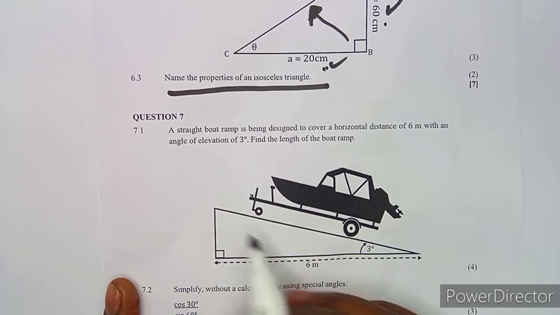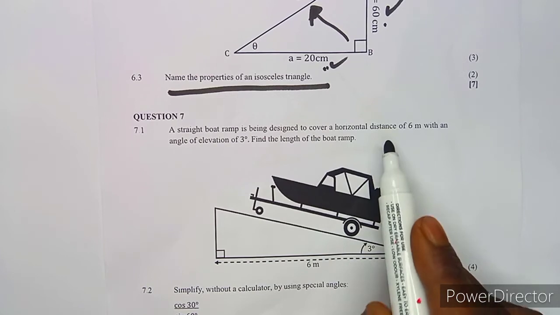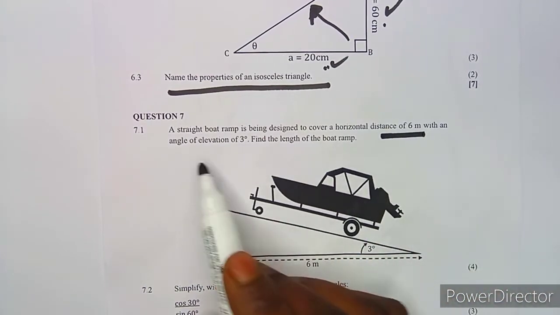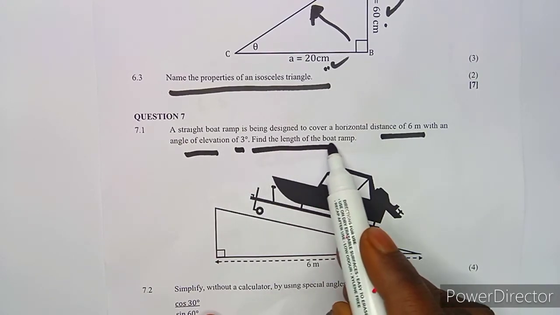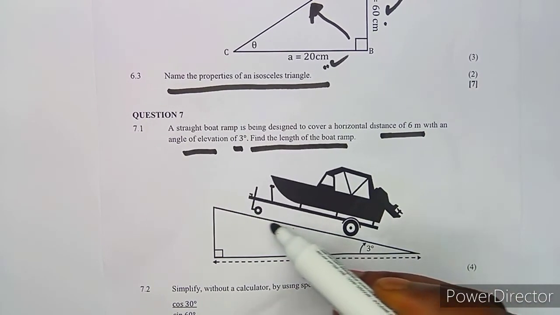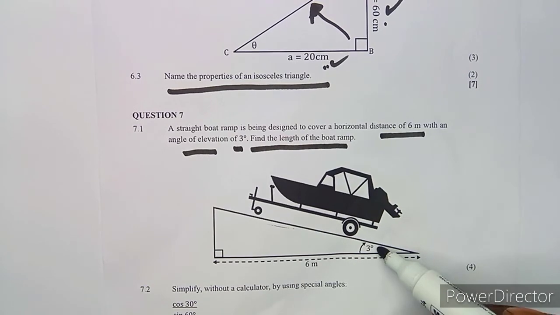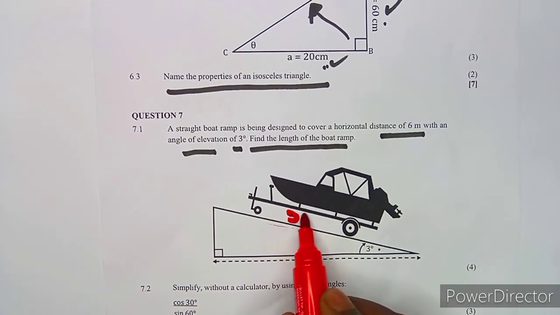But actually, a straight board ramp is being designed to cover a horizontal distance of 6 meters with an angle of elevation of 3 degrees. Find the length of the board ramp. All right, this is the straight board, guys. It's going this way, and it's covering an angle of 3 degrees, guys. Let's just put this distance as x, the distance where the board is working.